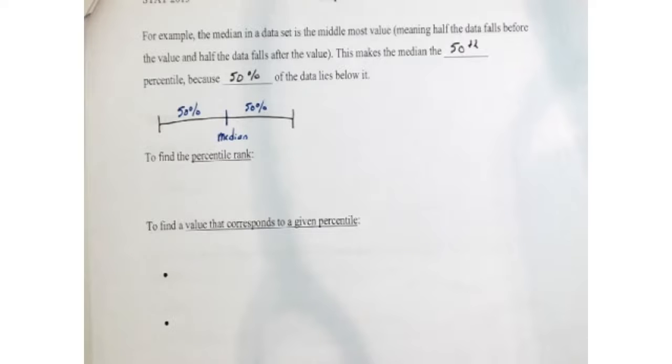Okay. To find the percentile rank, we want to use this formula.